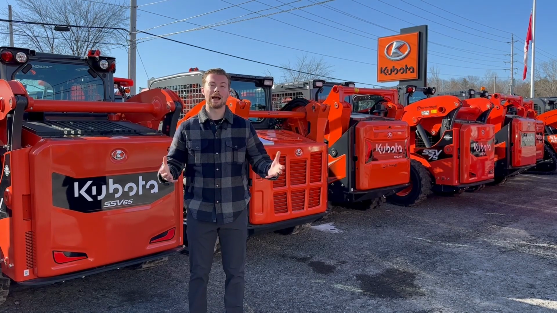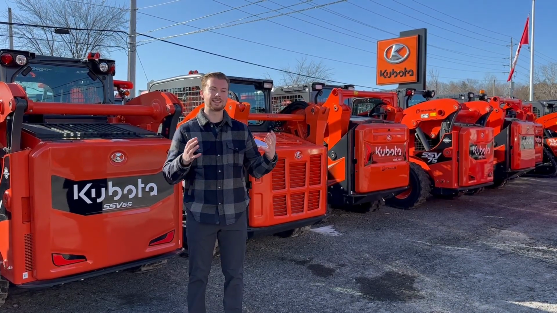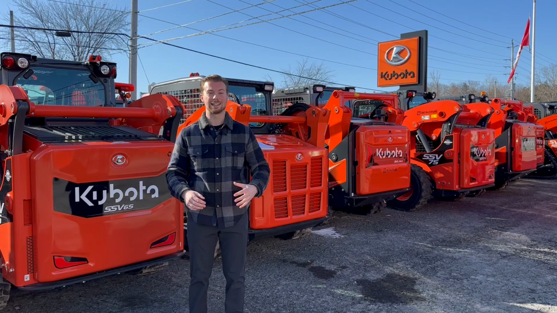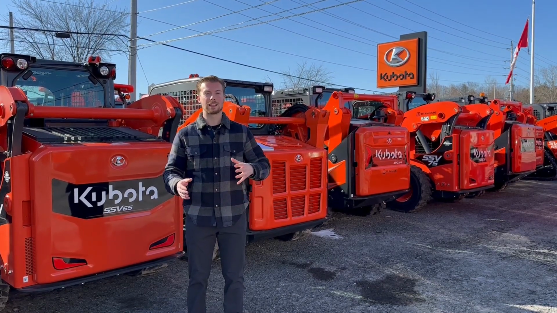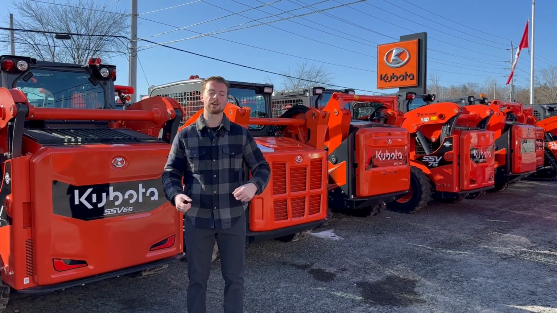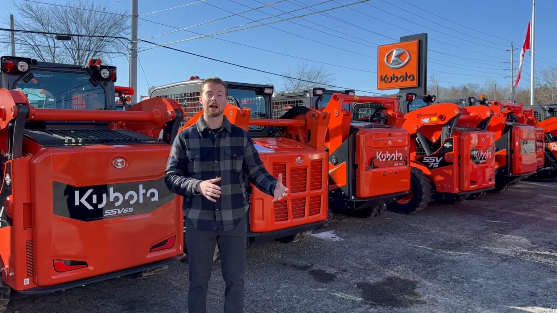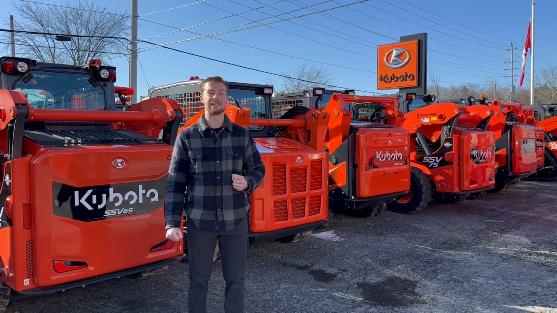Kubota has been working the past couple of years to develop what they call the My Kubota app and the Kubota Telematics system. Essentially it's going to give you up-to-date information on your tractor. There's going to be a couple different ways that the telematics can be installed in your tractor, and we're going to go over today some of the different options you have with the telematics and what the telematics can provide you as the end user of them.